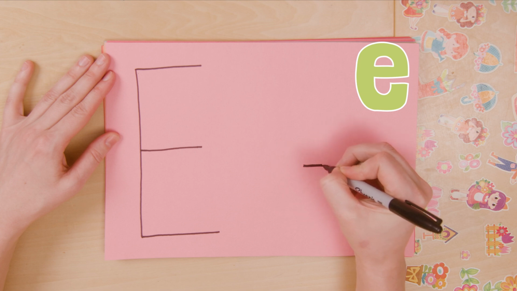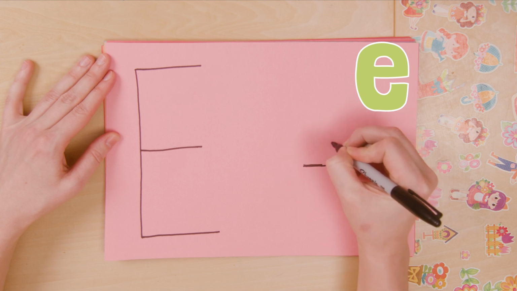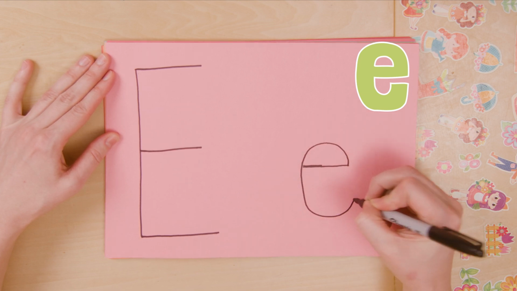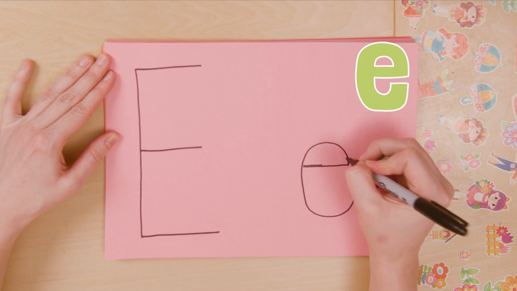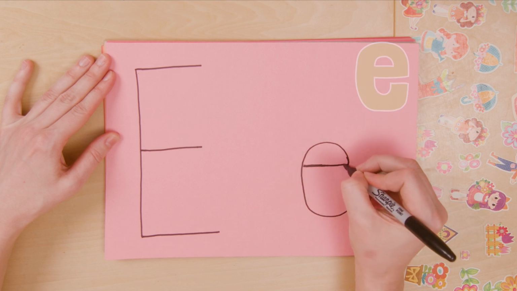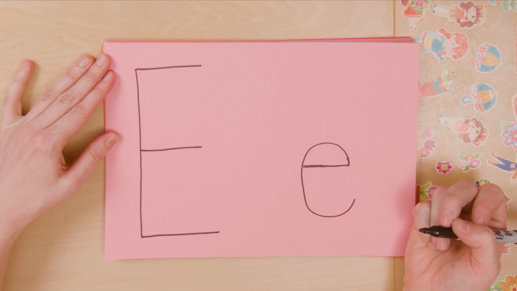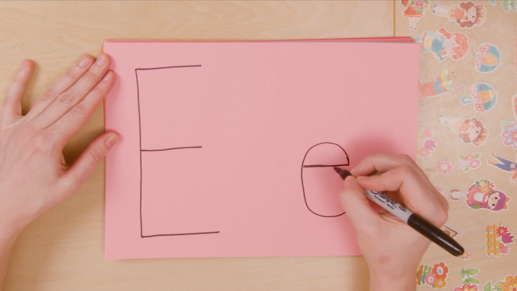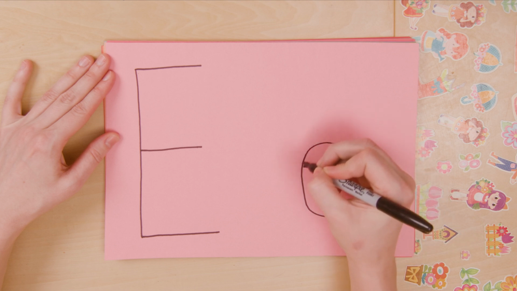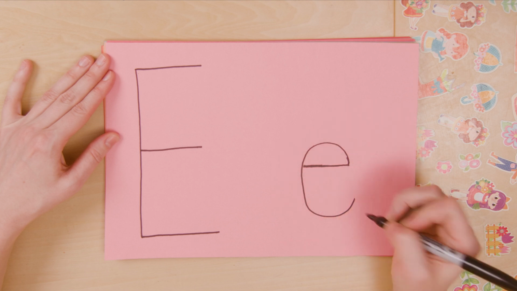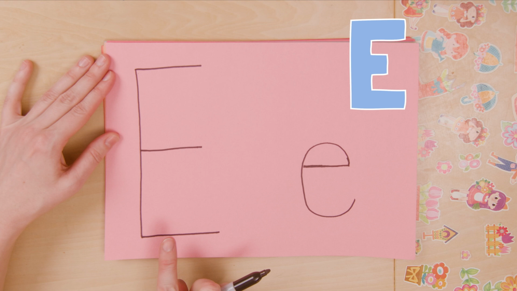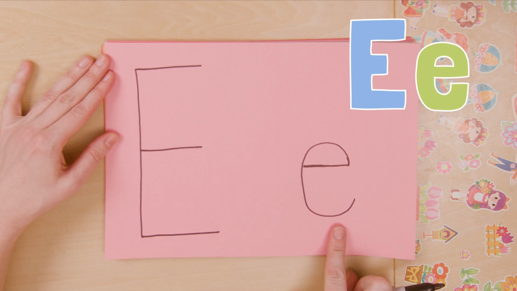So we start in the middle and we go across, and then we sneak around like this, kind of like a C. Okay, so we're going to go across and around like a C. Do you want to try it with me? Across and around like a C. So there's capital E and small e.